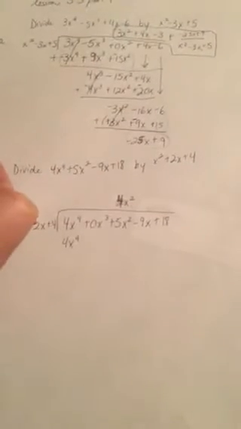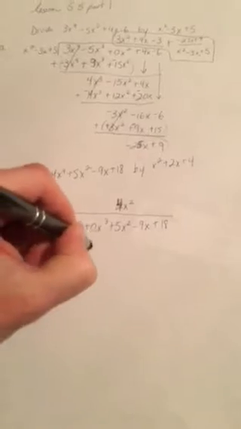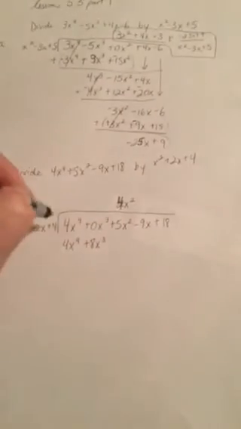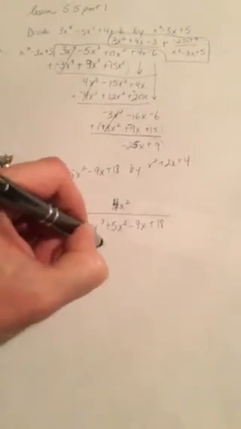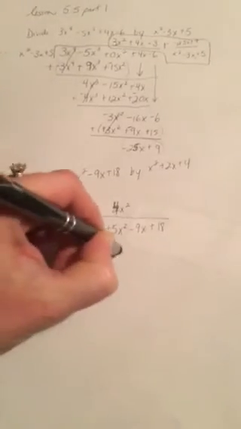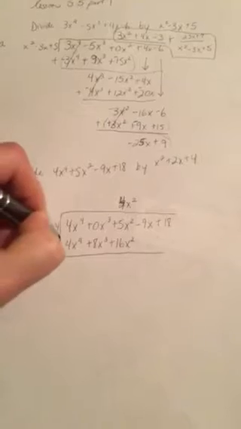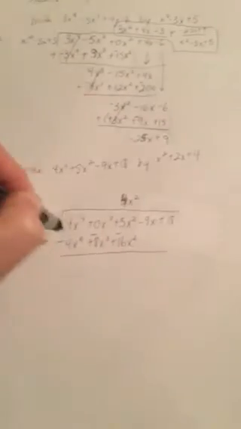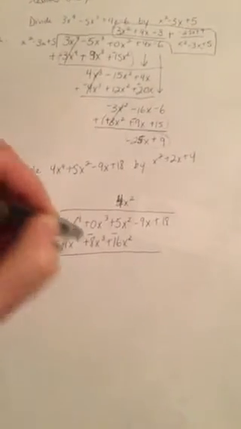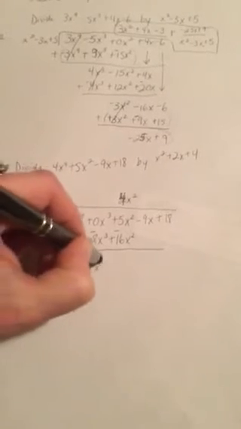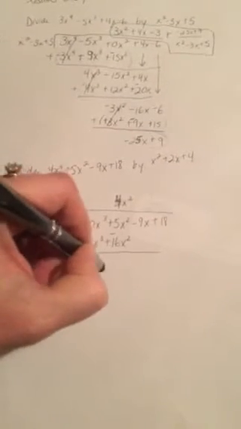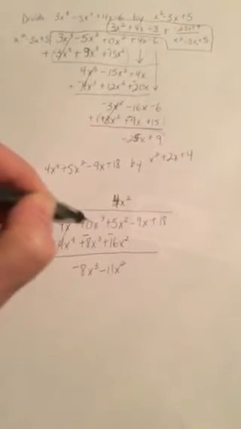4x squared times 2x is 8x cubed. 4x squared times 4 is 16x squared. I'm going to subtract it, which is the same as adding all the opposites. Those cancel out. I get negative 8x cubed. And here I'm going to get minus 11x squared.